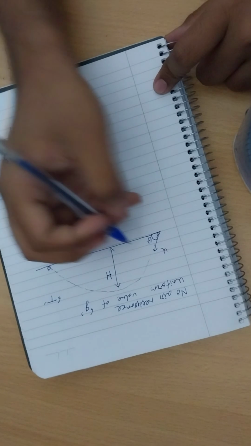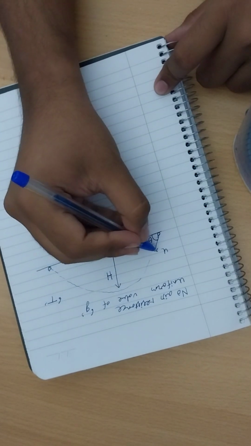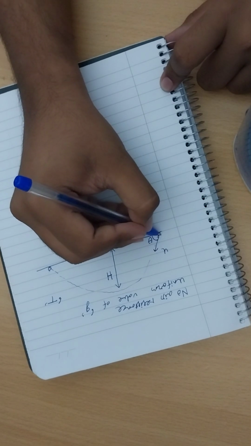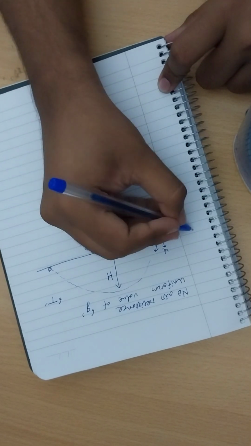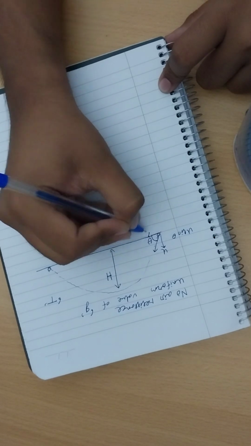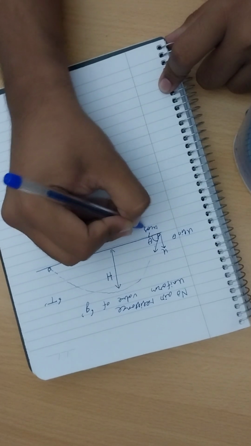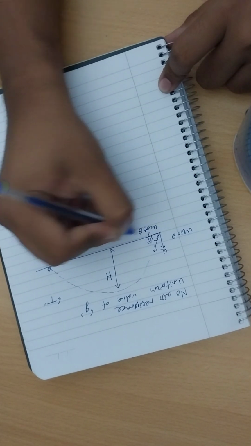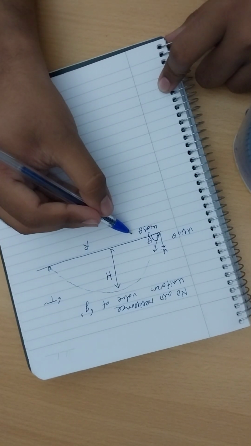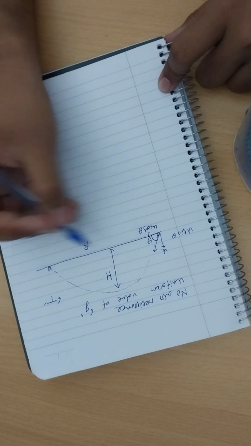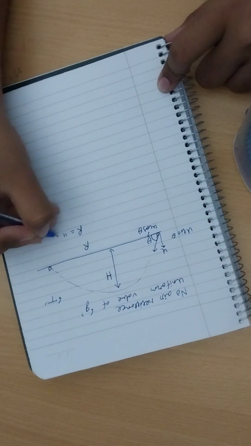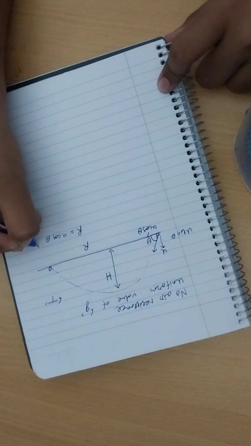To understand this, we begin here. This is the velocity vector u. Now let's split it into its components. The vertical component is u sine theta and the horizontal component is u cos theta. Now, because there is no air resistance, u cos theta remains constant in our experiment, and the distance r we can conclude is u cos theta t.